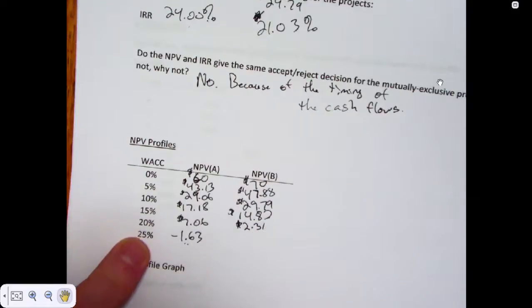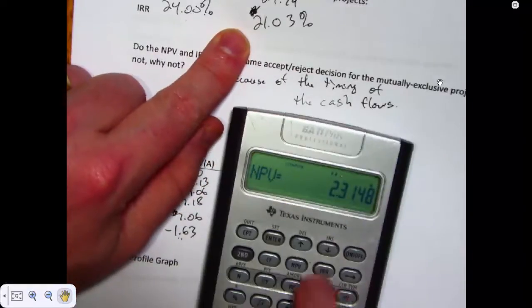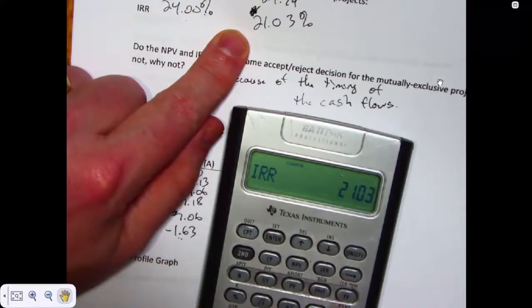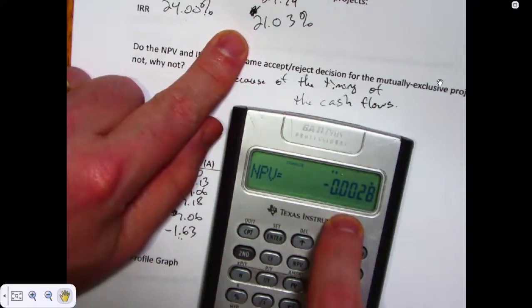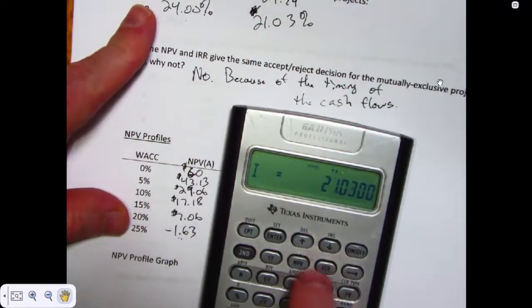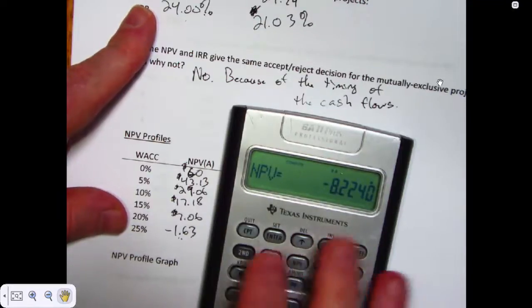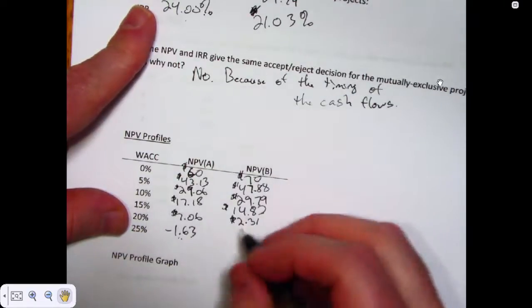And just to show you, if I put an interest rate in of 21.03%, my NPV is 0. Okay. But I want to put in 25% down here, so I'm going to put in NPV, I is 25, enter, and it'll be negative because that's higher than the IRR of the project. So it's negative $8.22.